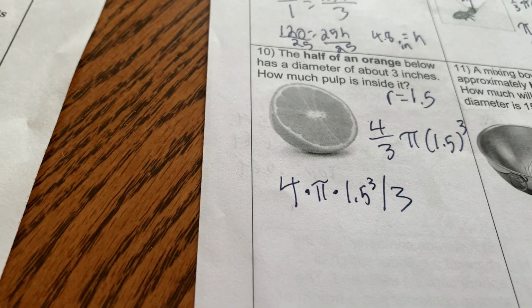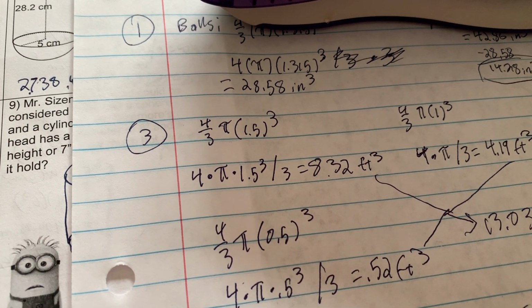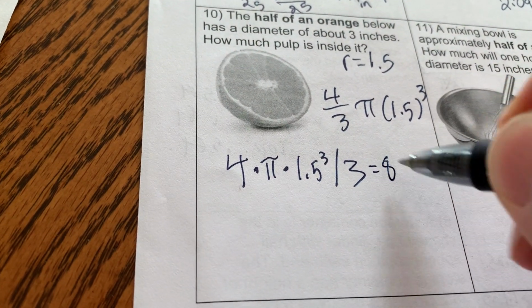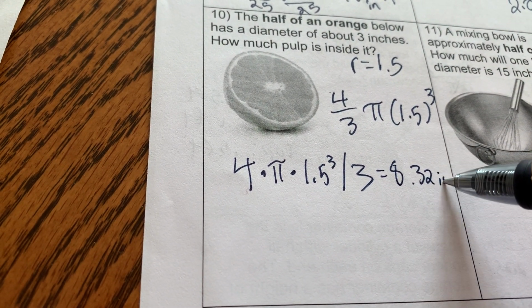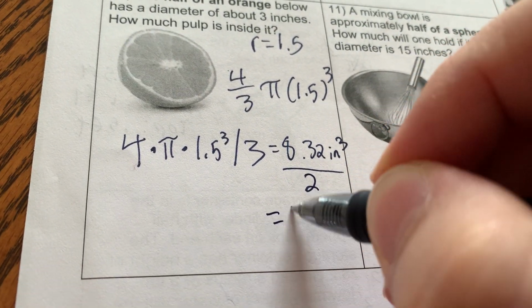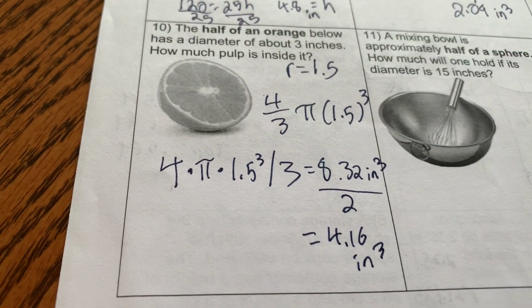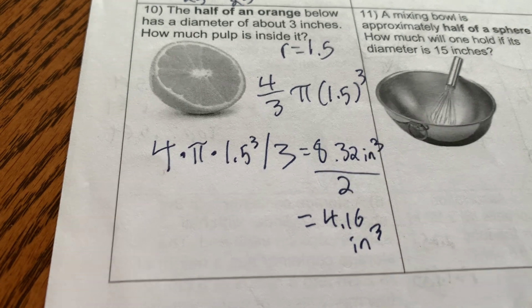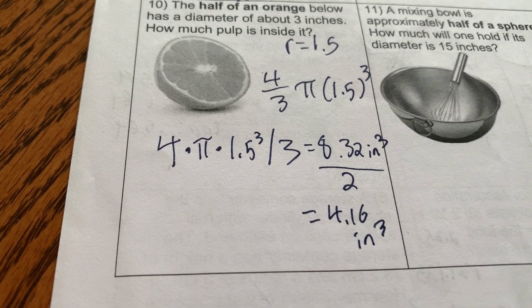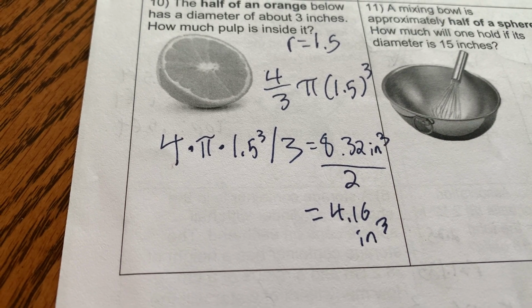So 4 times pi times 1.5 cubed divided by 3. I think we actually did that in the last video. I do see it. We actually did that one in the last video. I think it was the snowman problem. So when I do all that math, that's going to give us 8.32 cubic inches. Now I'm just going to divide that by 2, which gives me 4.16 cubic inches. So again, use what you've already done to help you out. We already did that work, so you don't necessarily have to punch it in your calculator again if we already got it.